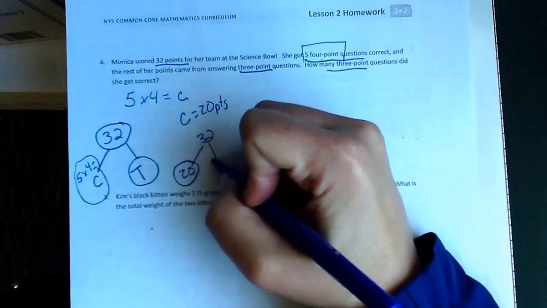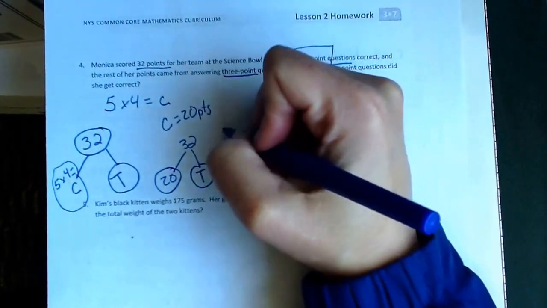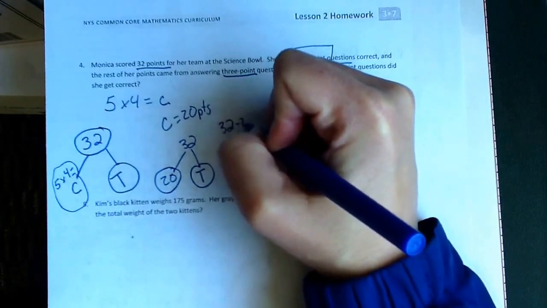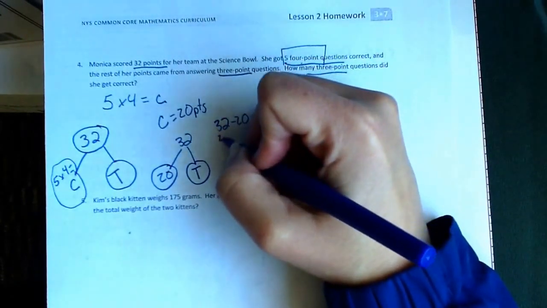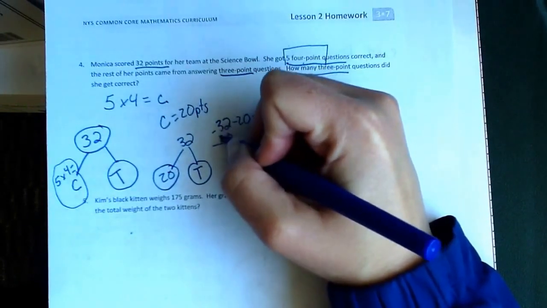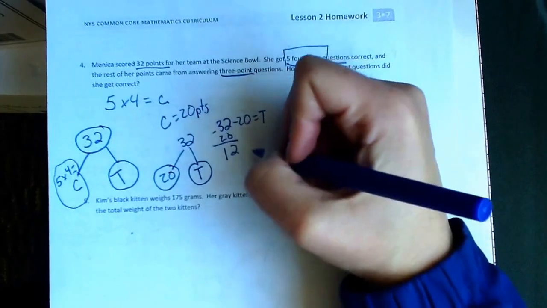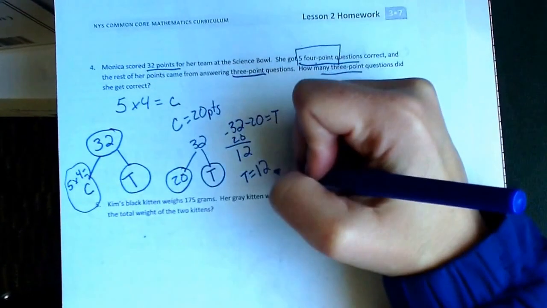Then I have 20, and I still have the unknown T. Now I just need to find the difference. 32 minus 20 equals T. And if we bring that over here so we can see our math, 2 minus 0 is 2, and 3 minus 2 is 1. So T equals 12 points.